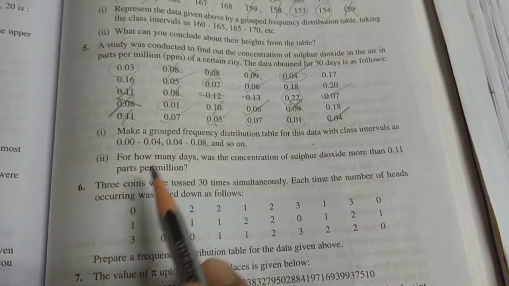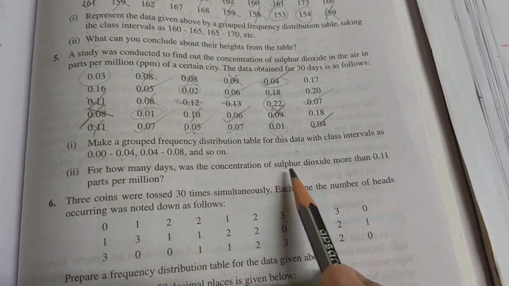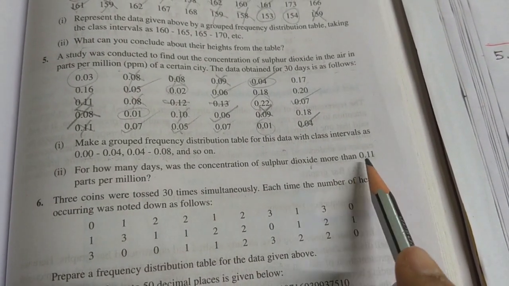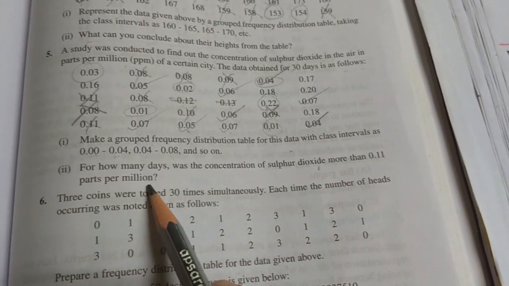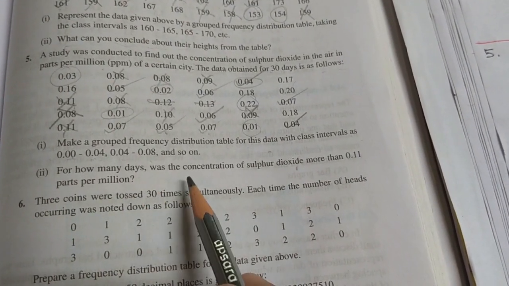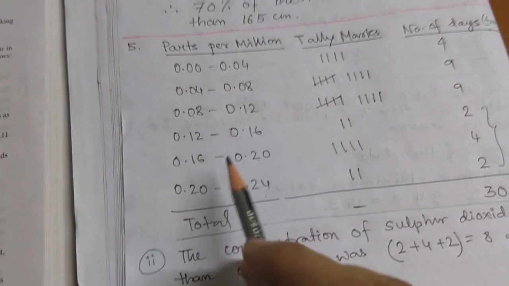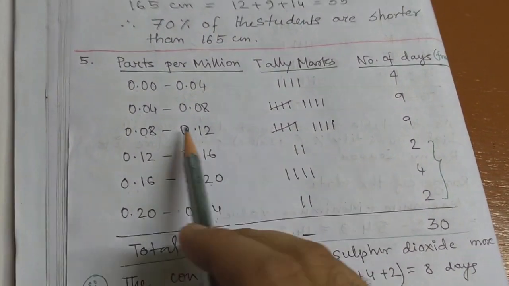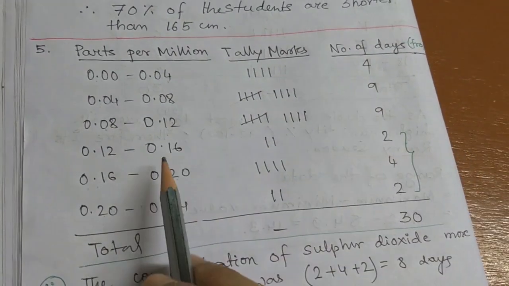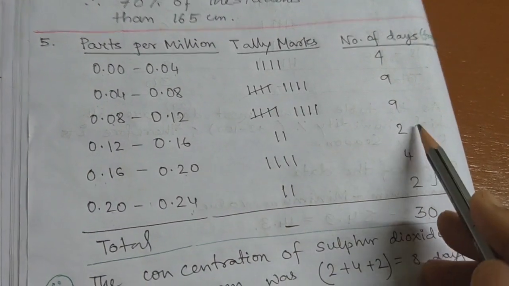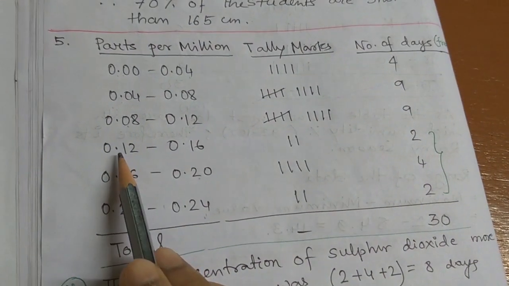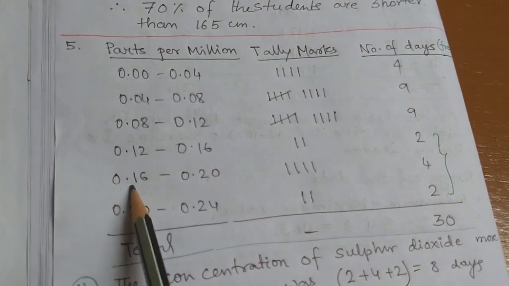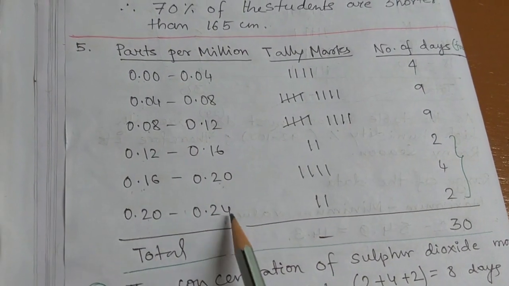Our second part is for how many days was the concentration of sulfur dioxide more than 0.11 parts per million. How many days the concentration was 0.1 or greater. So we can see these are the days: 0.12 to 0.16, 0.16 to 0.20 and up to 0.24.